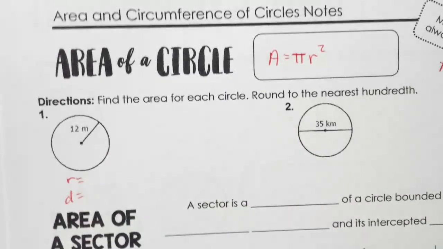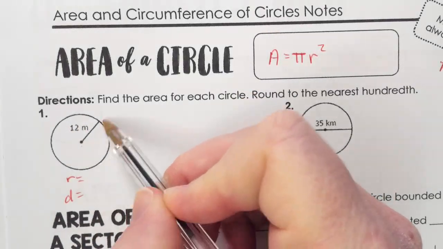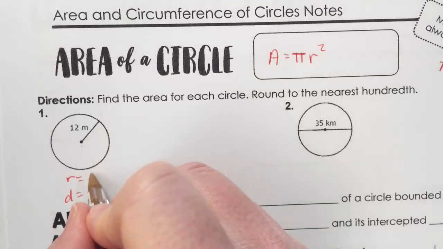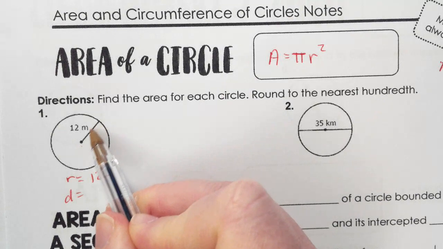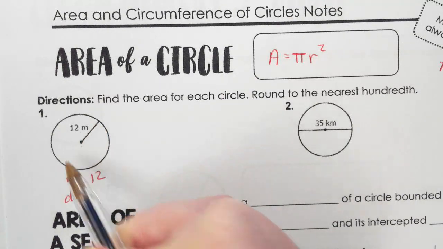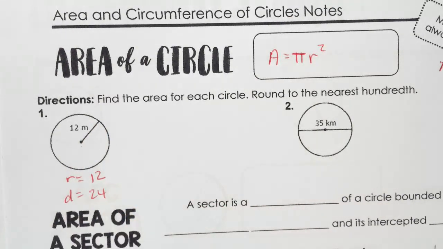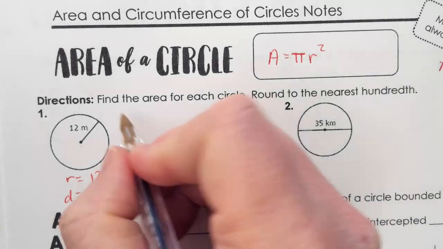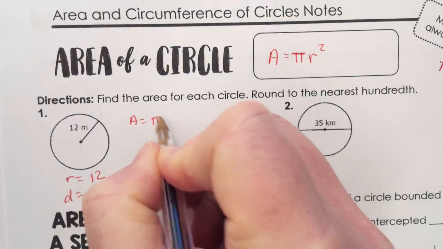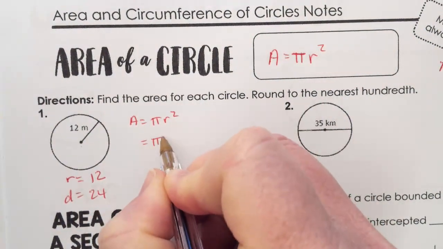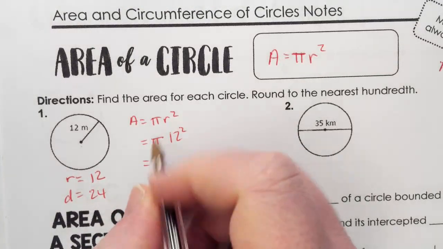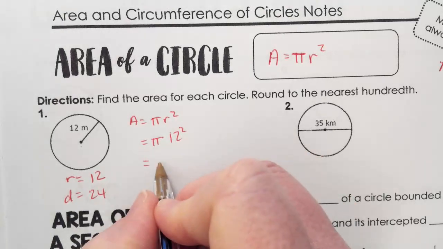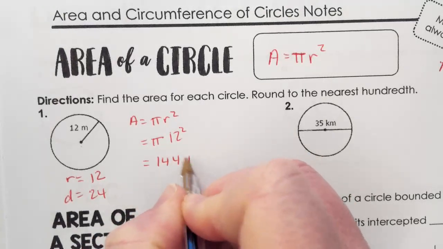Okay, so for number 1, this is from the center to the edge. So is that the radius or diameter? That would be the radius. And so if the radius is 12, then the diameter, all the way across, 12 and 12, would make 24. I want you to do that on every single problem, find both the radius and the diameter. If I ask you to find the area, that is pi r squared, that is pi 12 squared, and what's 12 times 12? That's 144. So 144 pi would be the nice way.